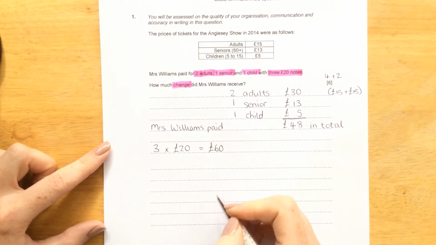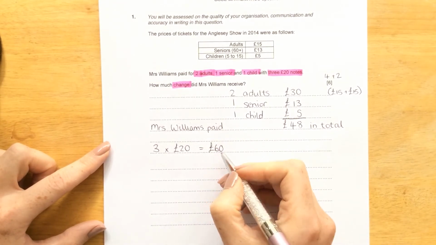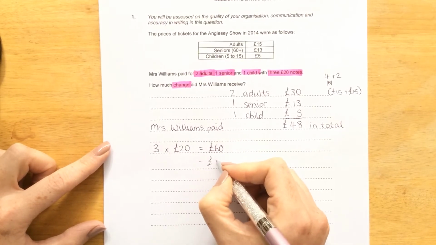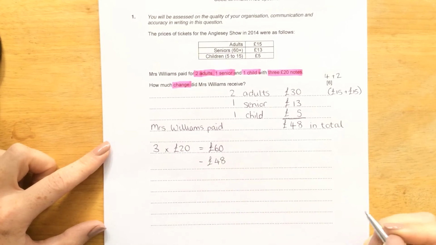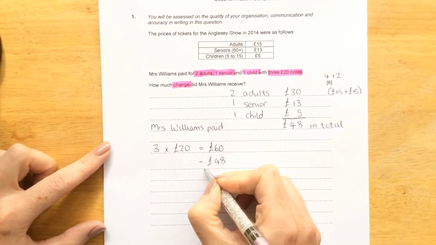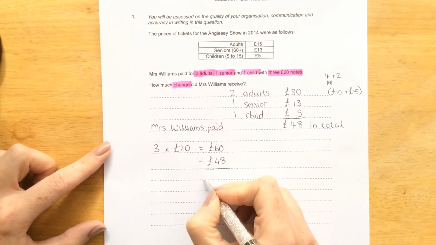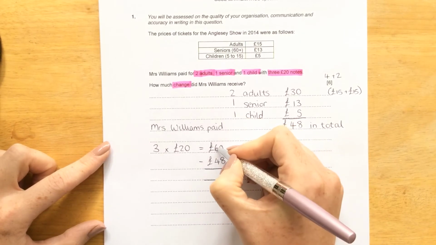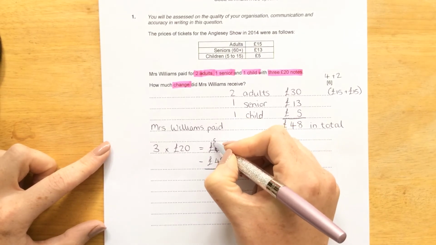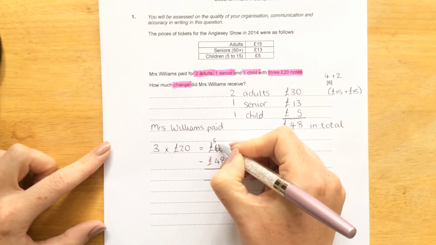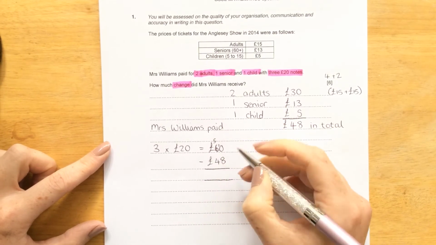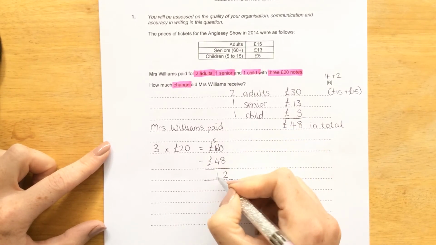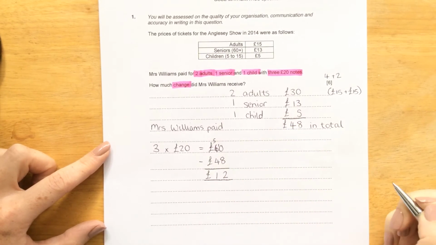So I'm going to do a takeaway sum here. £60 take away the £48, and that will give me her change. 0 take away 8, can't do that, so I'm going to borrow. That becomes a 5, so I carry the 10 over. 10 take away 8 is 2. 5 take away 4 is 1. Don't forget your pound sign.